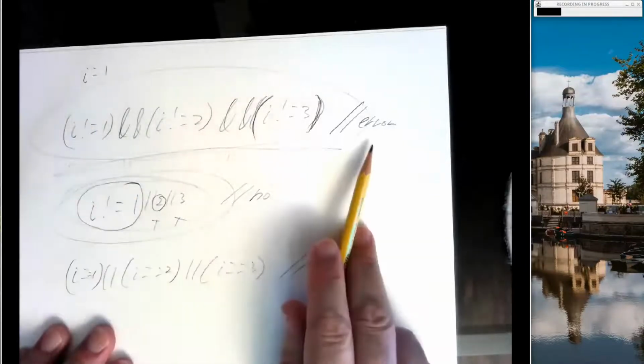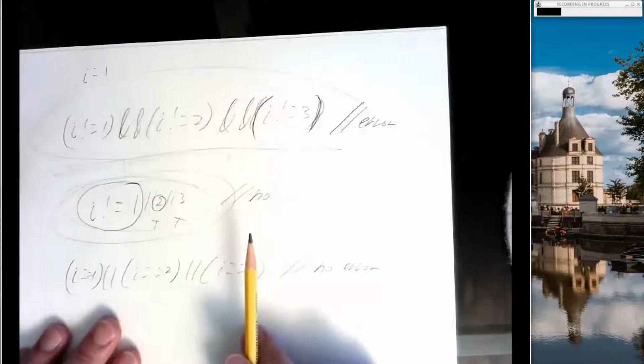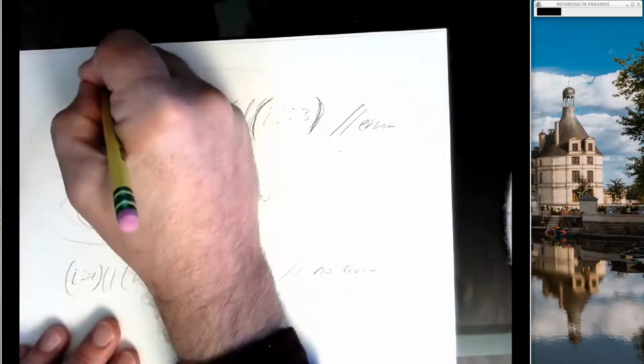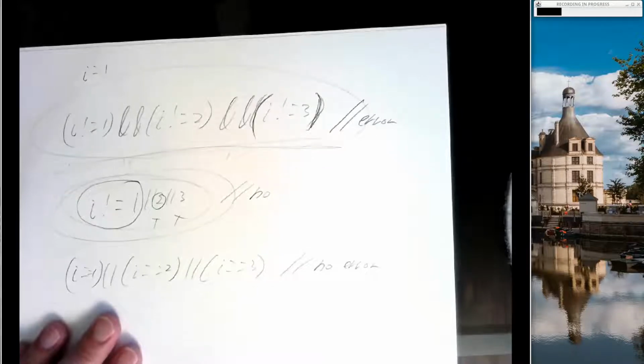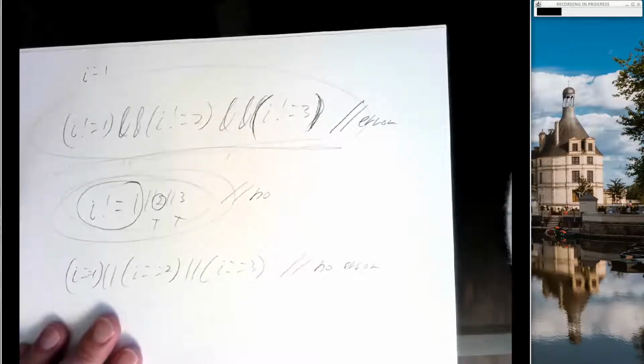So if i equals 1, there's no error. I think the thing that's confusing here is and instead of or. And means, okay, you know what it means. It just can mess up your brain when you try to think of ands and ors too quickly. So one way to do this is to plug in truth values, right?